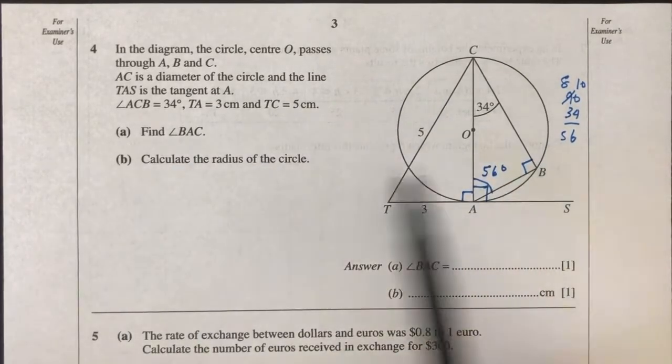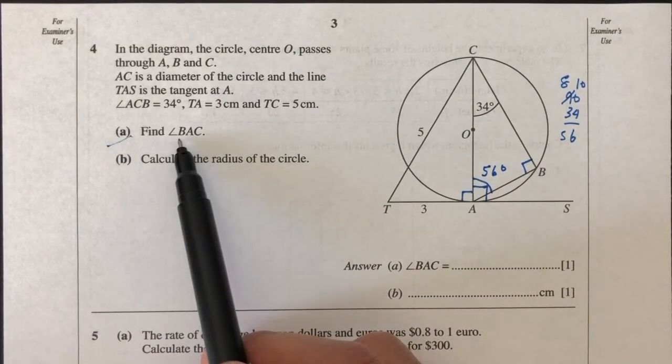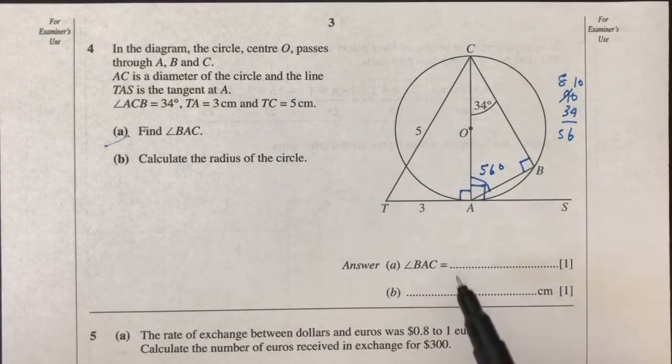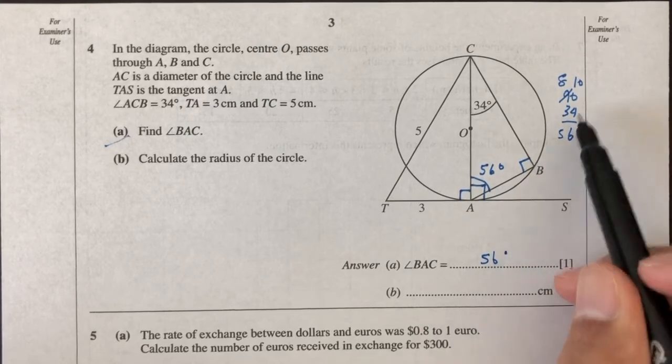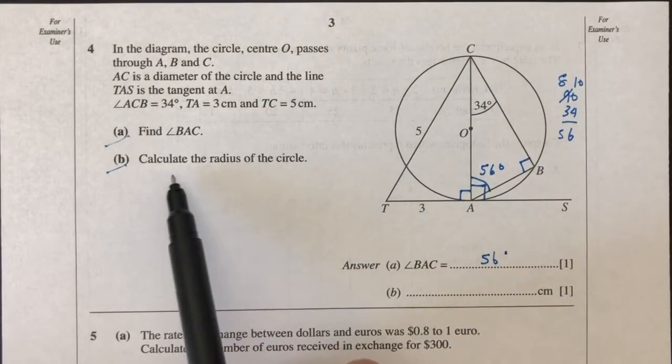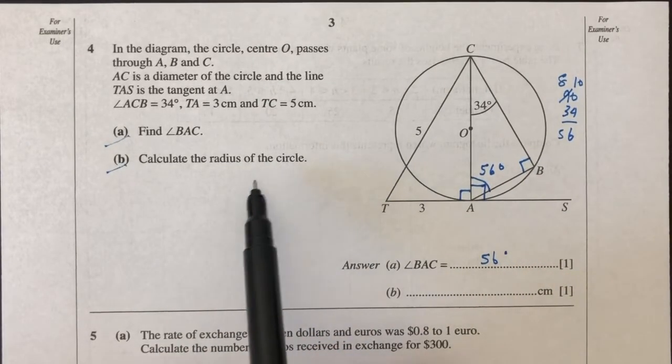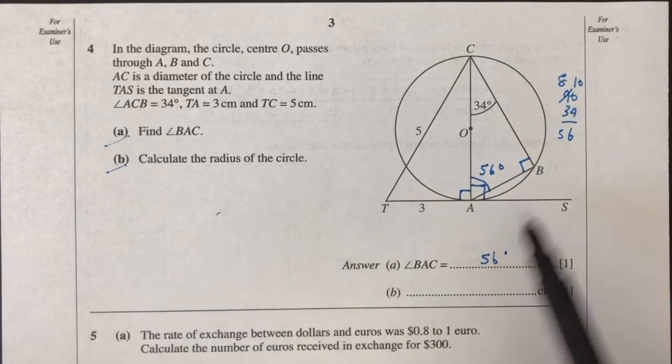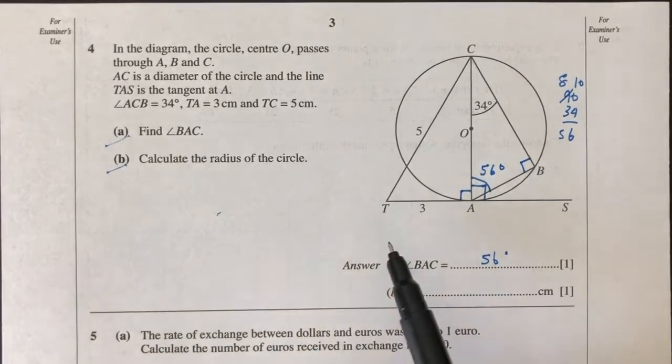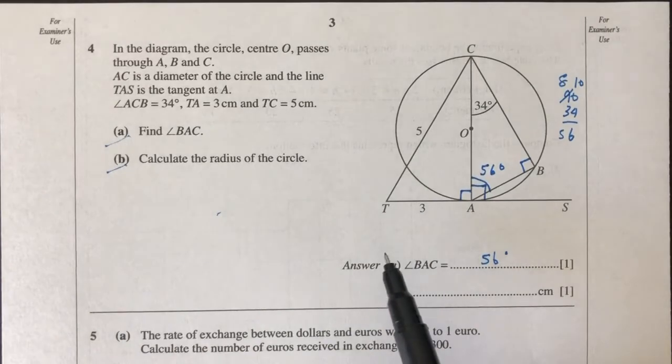So let's move on to question number 1. It says find the angle BAC. So BAC is equal to 56 as shown here. Now for part B, calculate the radius of the circle. So find the radius of the circle. So where is the radius? So let's connect the radius to a point.